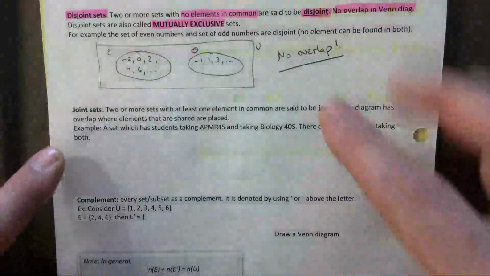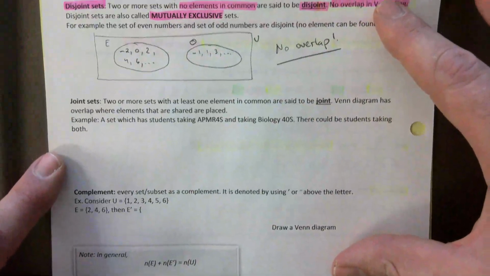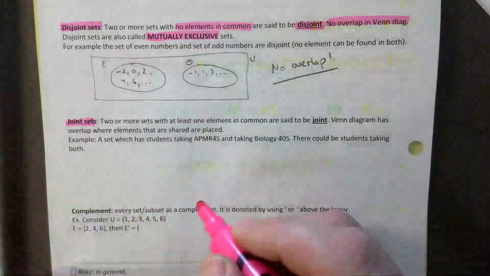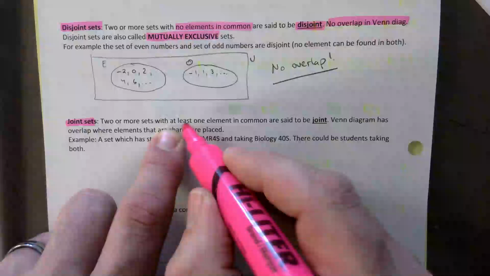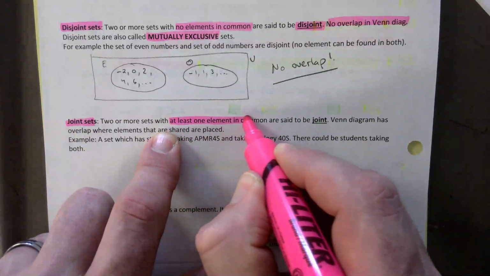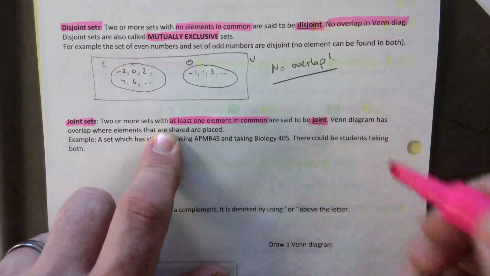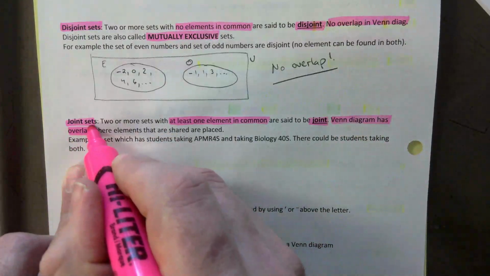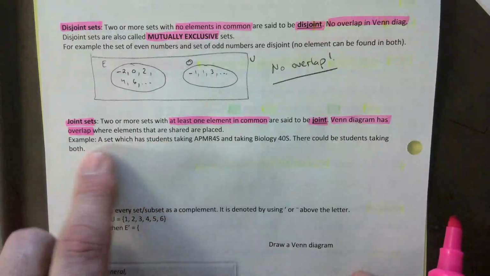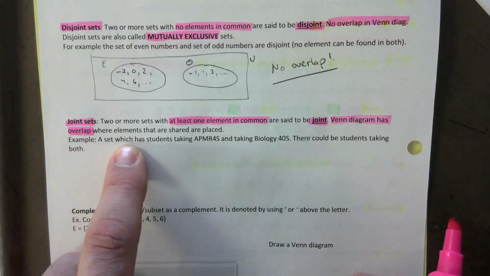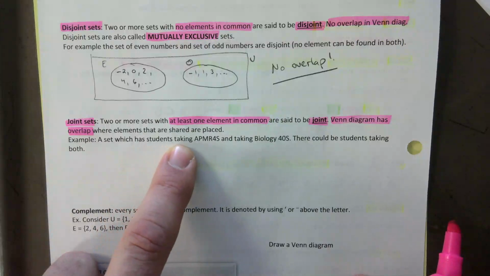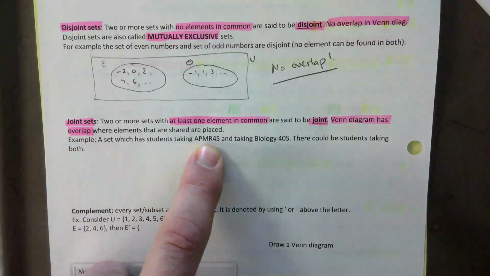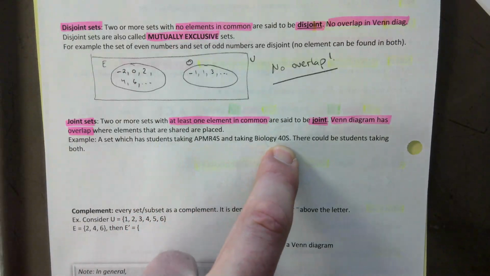And the opposite of disjoint would be joint sets. Joint sets, two or more sets that have at least one element in common, are said to be joint. In a Venn diagram, it has an overlap. Okay, and so think of a set which has students taking grade 12 applied and grade 12 biology.